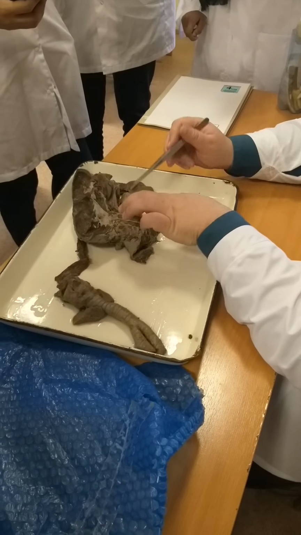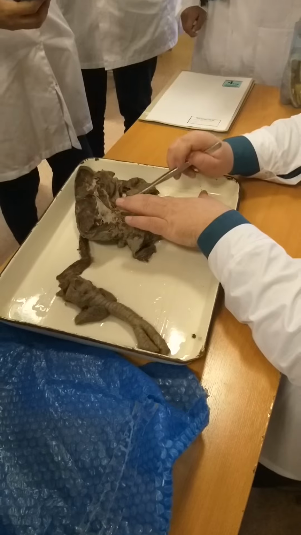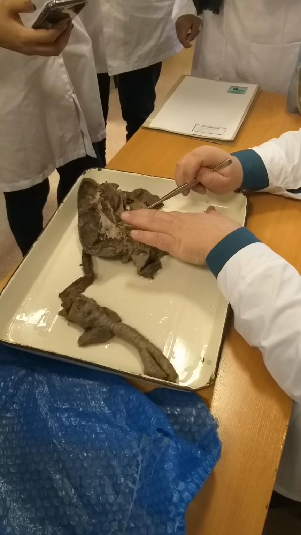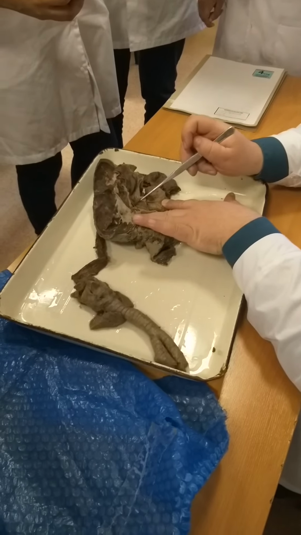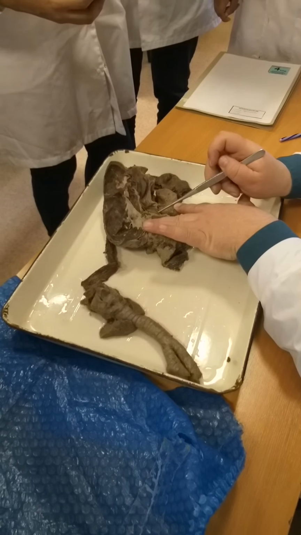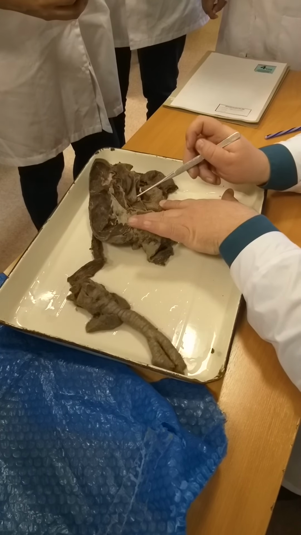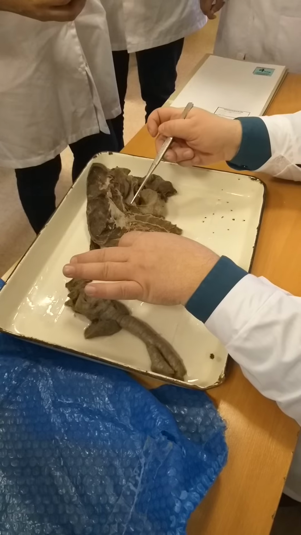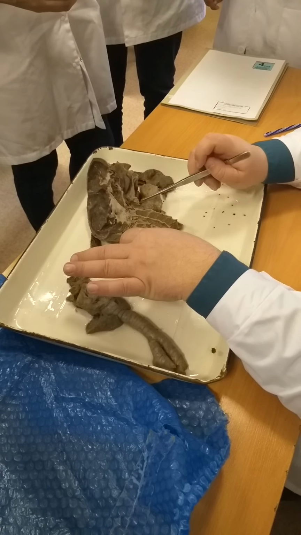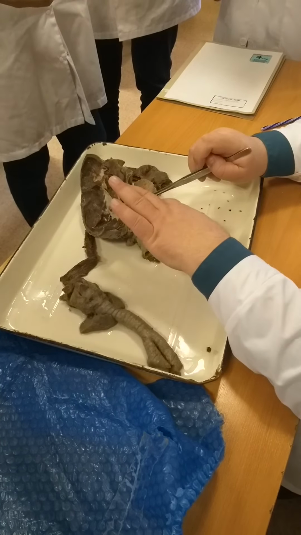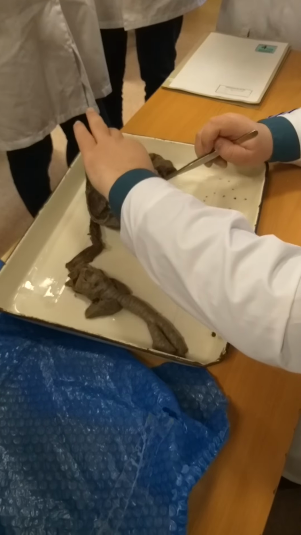What else? One fold is arcus palatoglossus, another fold is arcus palatopharyngeus. And in the space between these two folds, we can see a fossa, that is fossa tonsillaris.